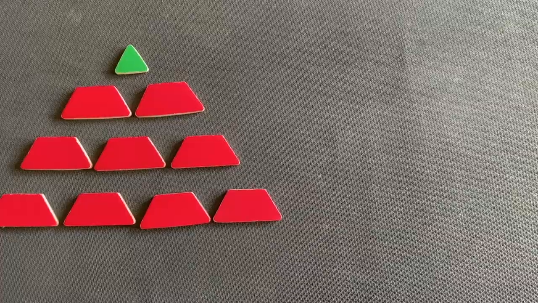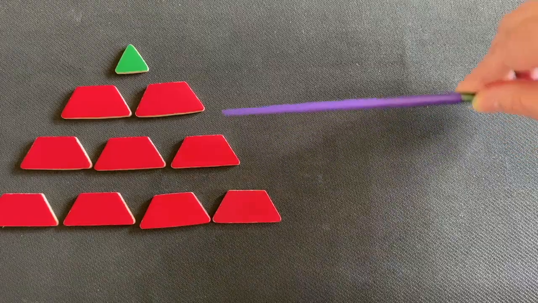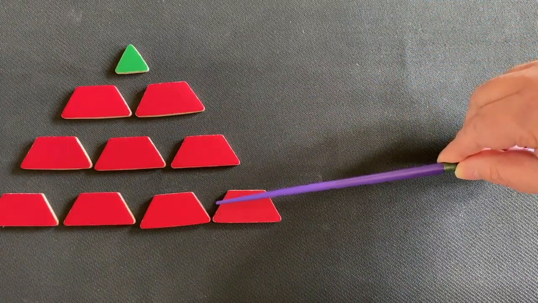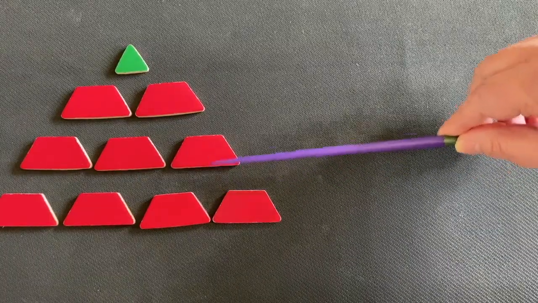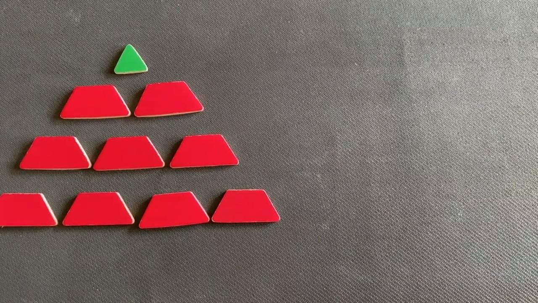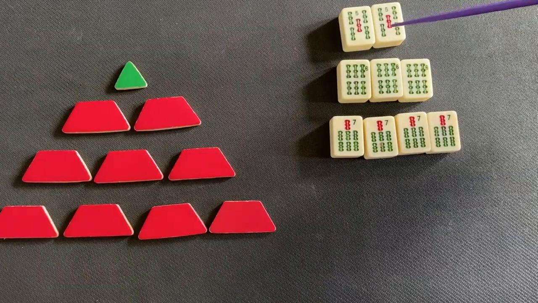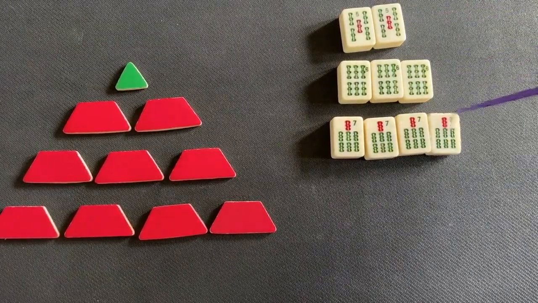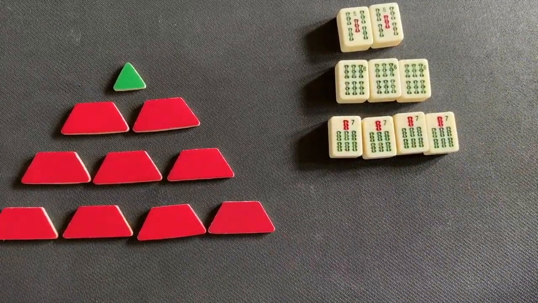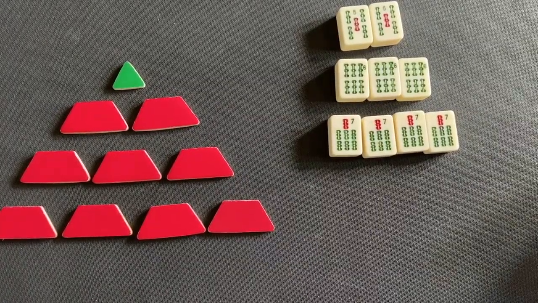The pyramid shape, the groupings increase by 1. It's 2, 3, 4. And in Mahjong, it will repeat again. Reverse, 3, 2. Here's what that pattern looks like in our Mahjong game. Here's the shape of the pattern. 2, 3, 4 creates a pyramid. In Mahjong, we also continue the pattern by decreasing.